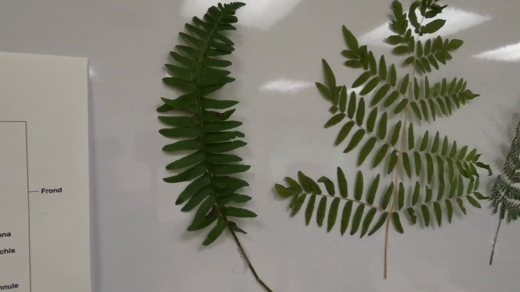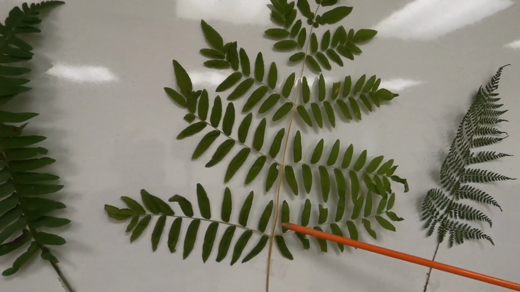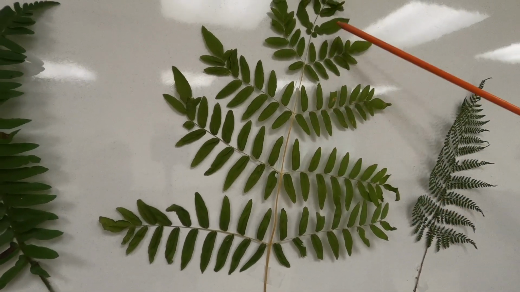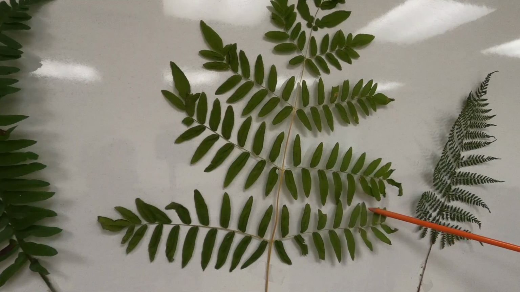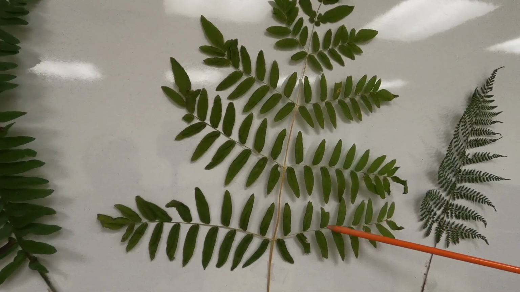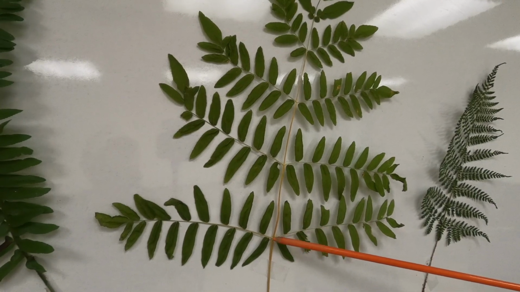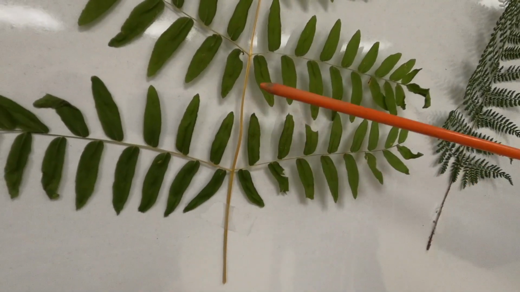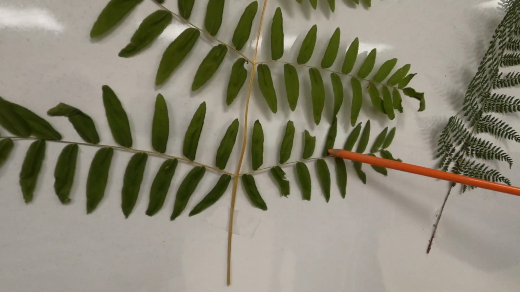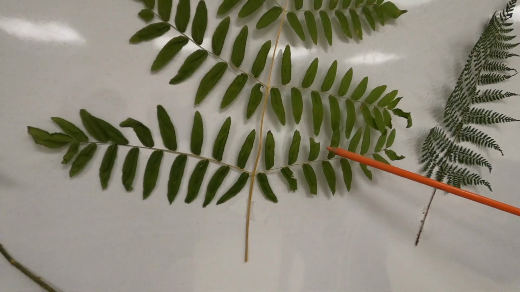Next we have a royal fern, which is twice cut. So you see the stipe, and this would be one whole pinna, and on the pinna are pinnules. So it's once cut this way, twice cut with these pinnules. So this is a twice cut fern.